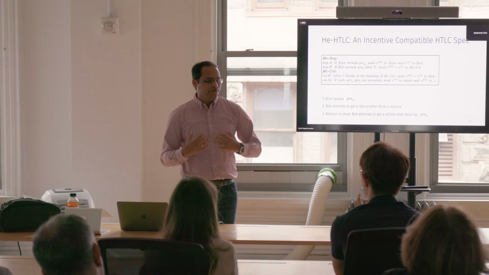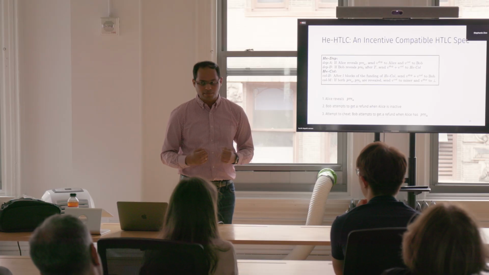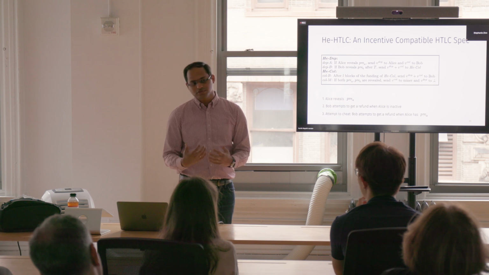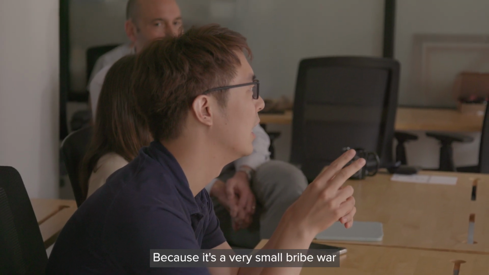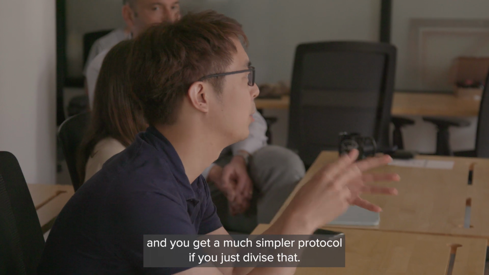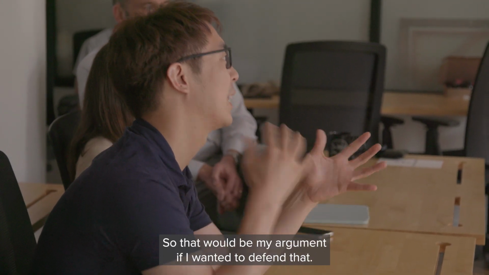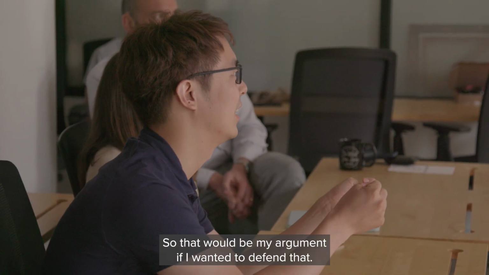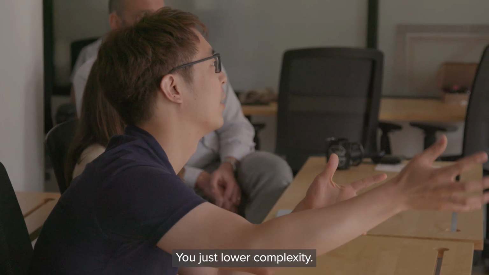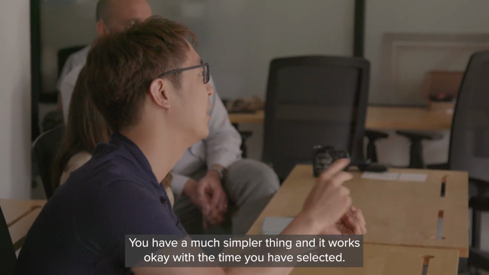So the way I think of it is, why would you ever want to get into a situation where you're getting into a bribe war as a solution? Because it's a very small bribe war, and you get a much simpler protocol if you just let the bribes out. So that would be my argument if I wanted to defend that. You just lower complexity, so you have a much simpler thing, and it works okay with a tiny bit of slippage.